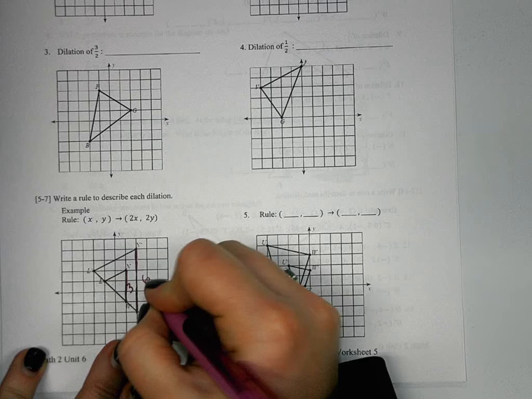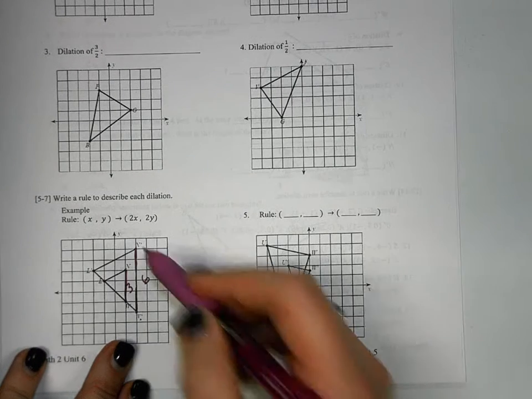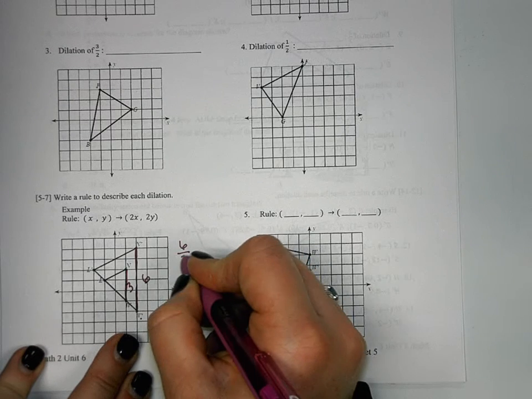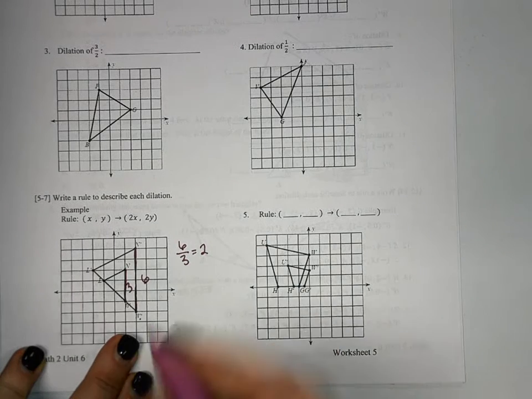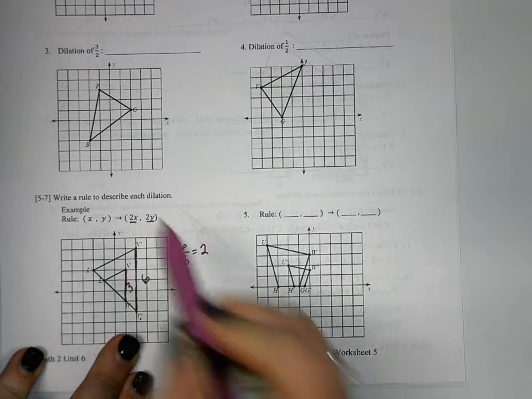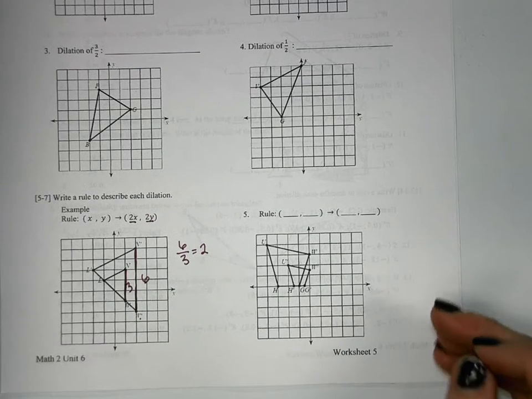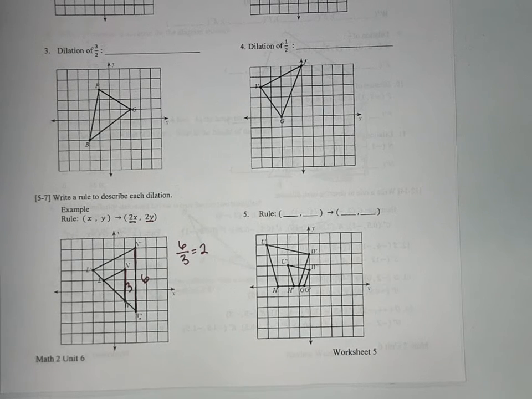6. Which one's new? Which one's old? Okay, the bigger one's new, and how you can tell is because it'll have that little prime mark. The prime is your new figure. So 6 over 3 means our scale factor was 2. When we go to write the rule, we're going to put our scale factor times x and our scale factor times y. So when you guys are doing 5, 6, and 7, you're going to be reading lengths off of a picture to figure out your scale factor, and then to write the rule with it. Okay?